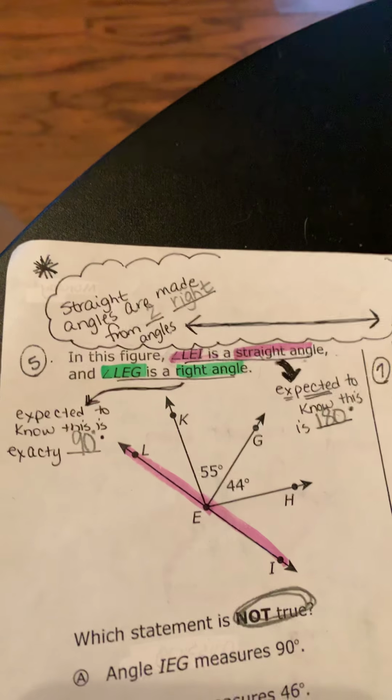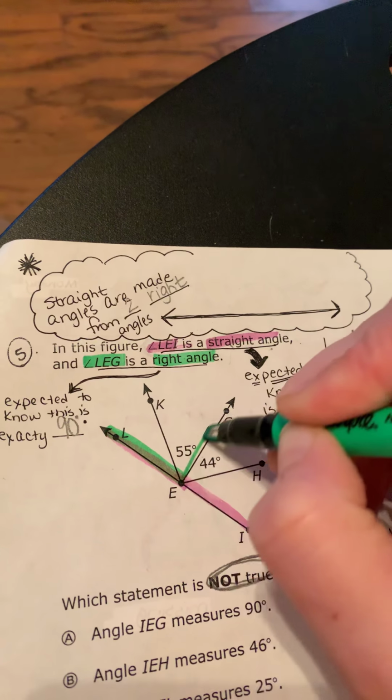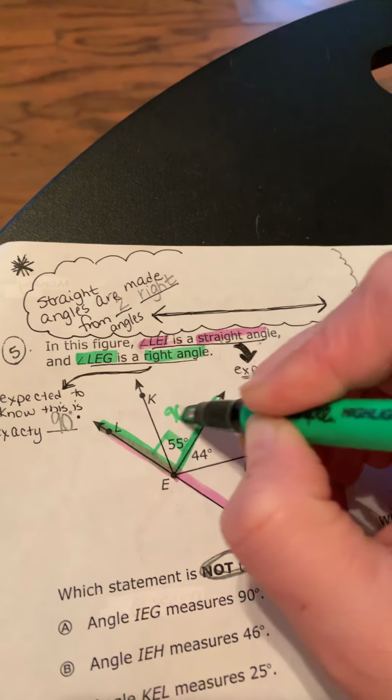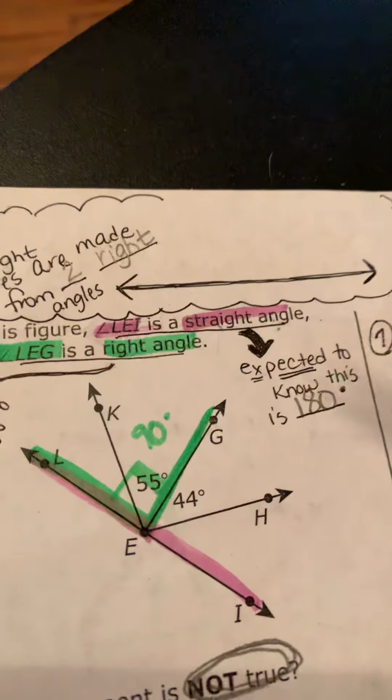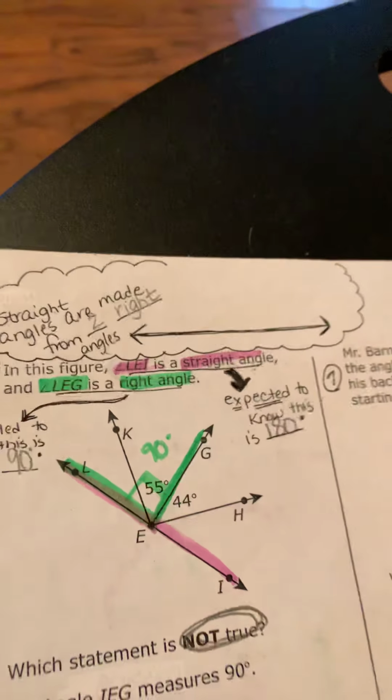90 degrees. Let's find angle LEG. Haha. Angle LEG. It's a loser. See that capital L? This is a 90-degree angle. Label it. So a straight angle is made from 2 right angles.